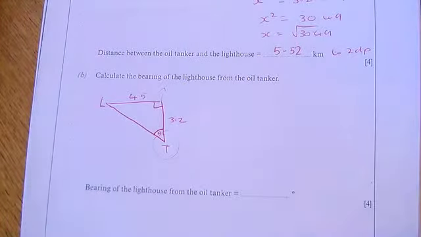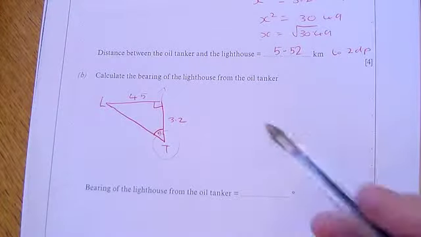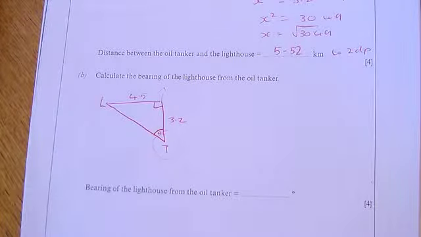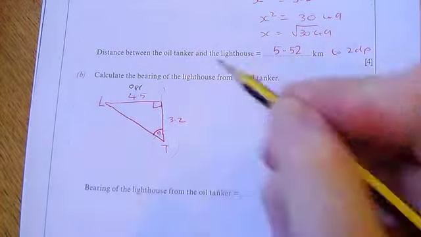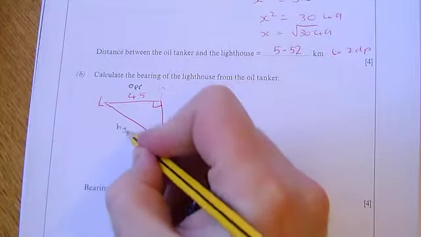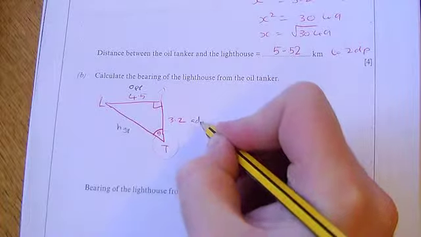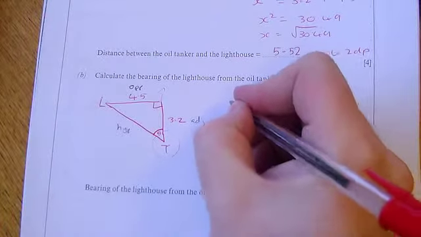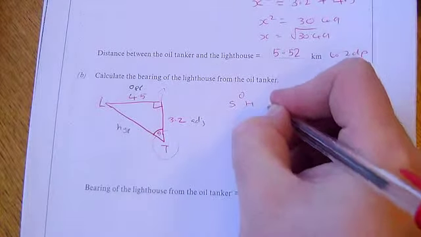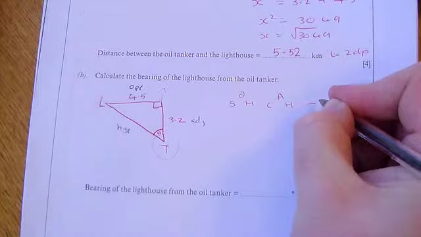We don't know where it is, but we've now got a right angle triangle where we've got angles involved. So we use trigonometry. Okay? Label the sides: opposite, hypotenuse, and adjacent. We're going to use SOHCAHTOA. SOHCAHTOA will be in the exam, however you do it.